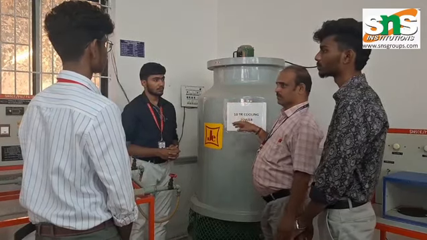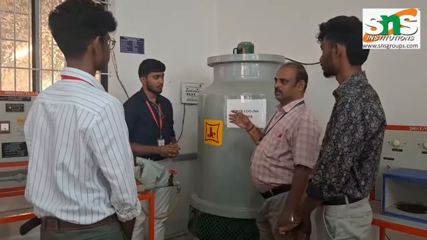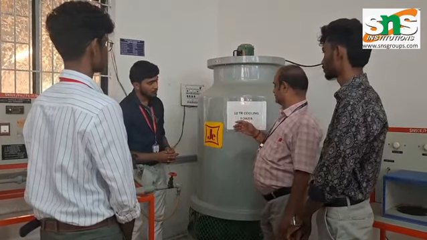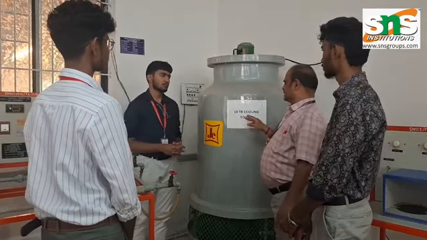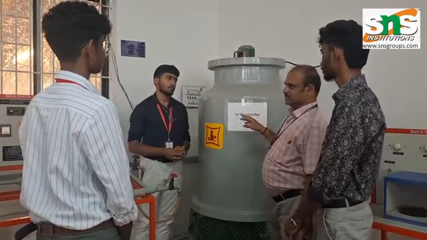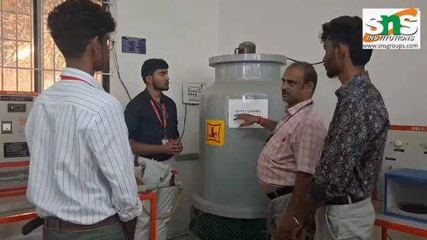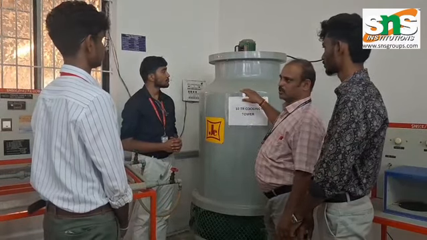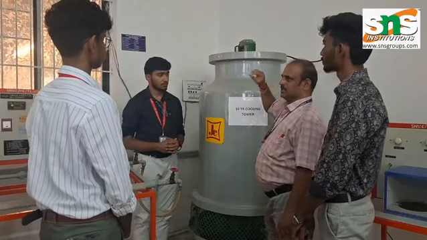These are the steam power plants. So what is the purpose of the cooling tower in steam plants? In a steam plant, the cooling tower is a very large one. This is just a demo model. In the actual case, the cooling tower is a very large one.